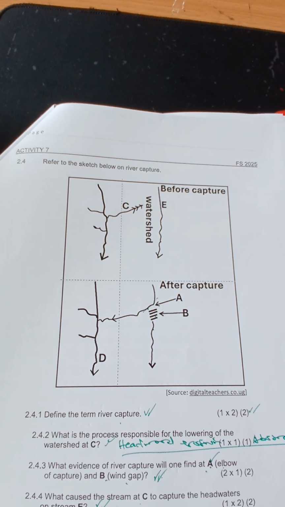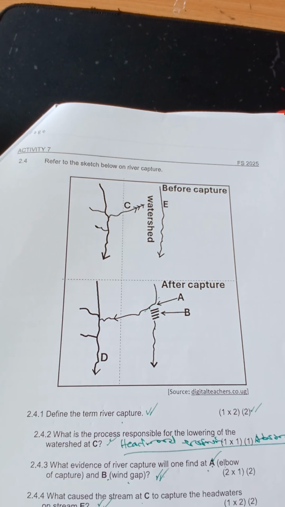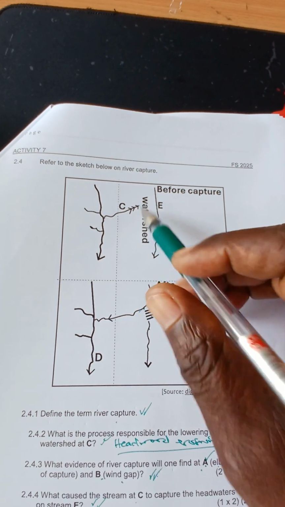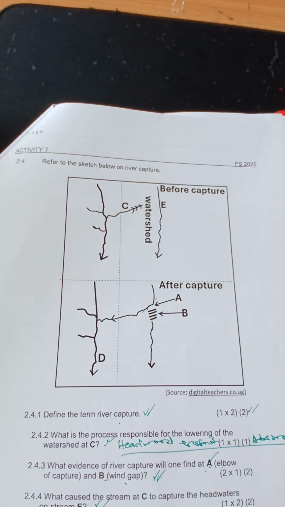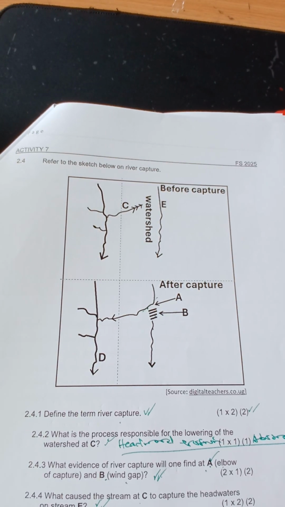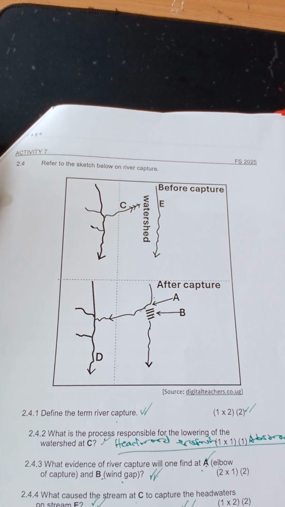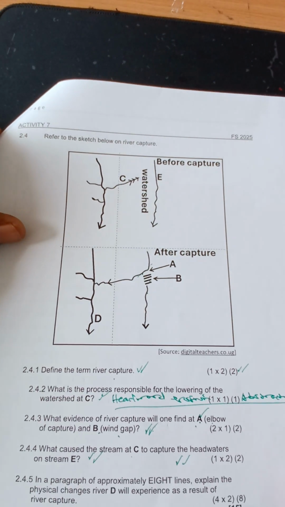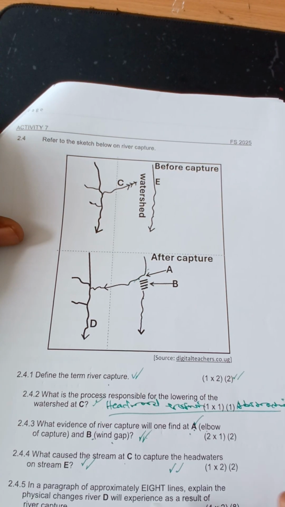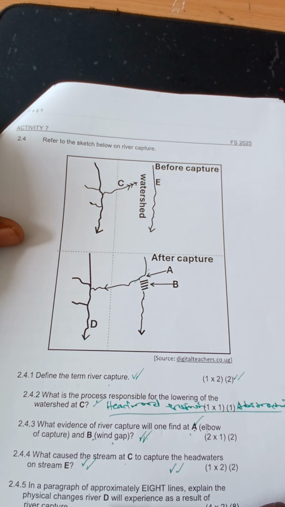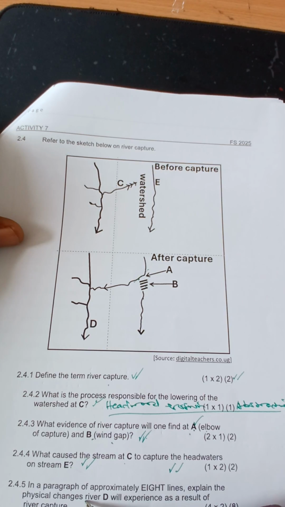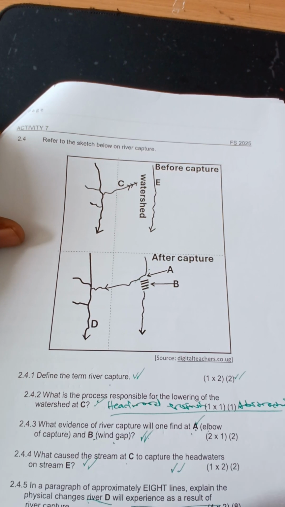Then softer rocks on the side of stream C cause faster erosion, so that the process of river capturing takes place. The presence of faults and joints in rocks assists the erosion process. Those are some of the things you can write, but you only need one. Then, in a paragraph of approximately 8 lines, explain the physical changes river D will experience as a result of river capture.